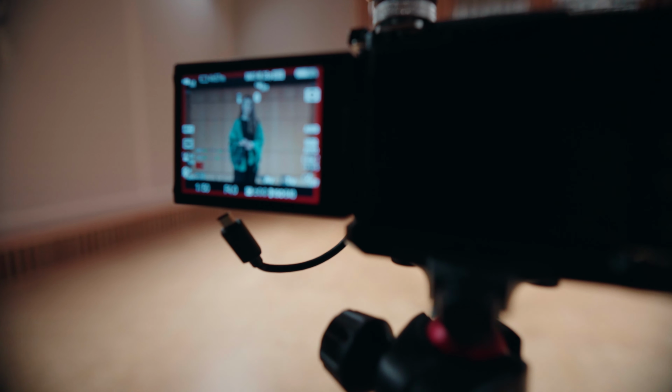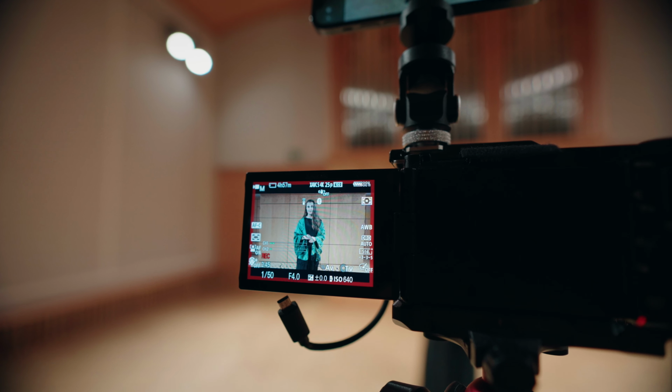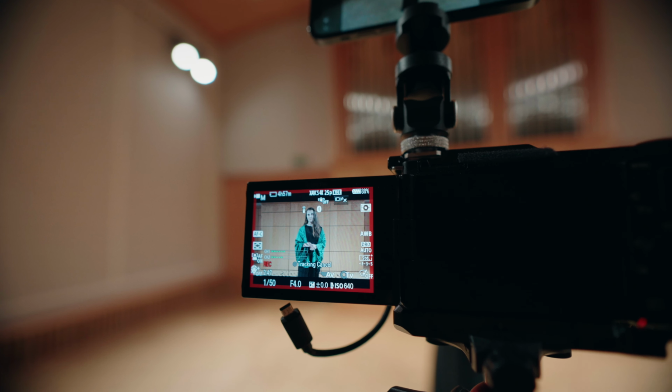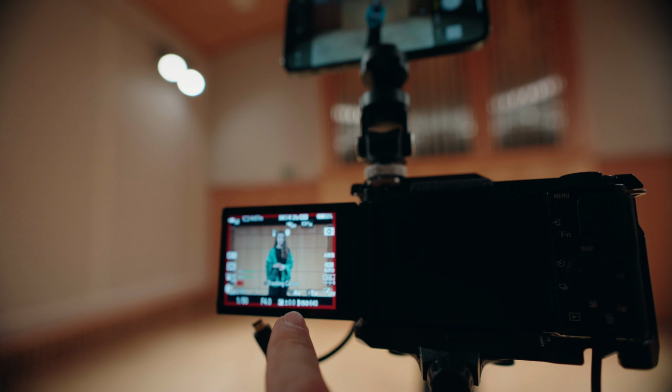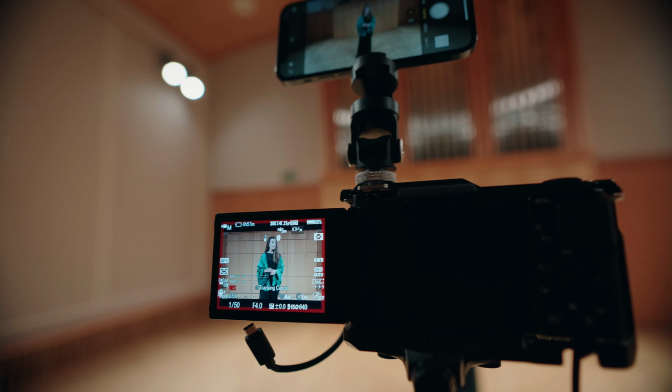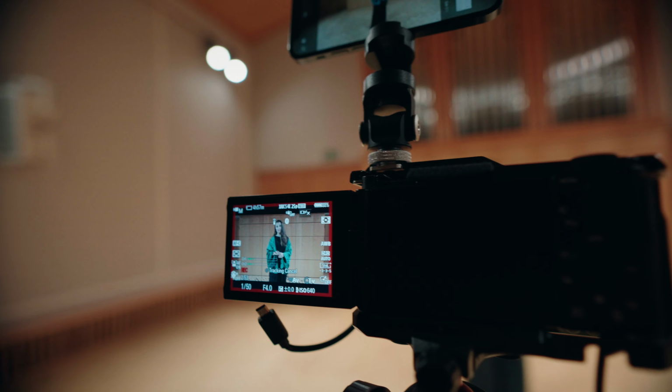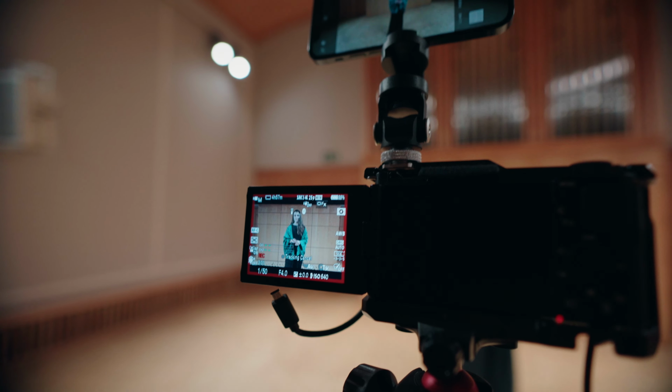And on here, I've put everything on auto. We've got our face tracking on her. We've got the ISO on auto. So everything is being done automatically by the camera. Also, the white balance is on auto.